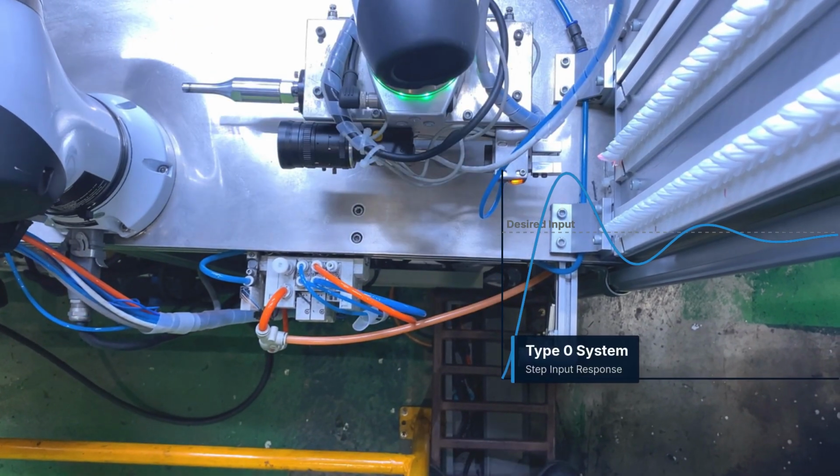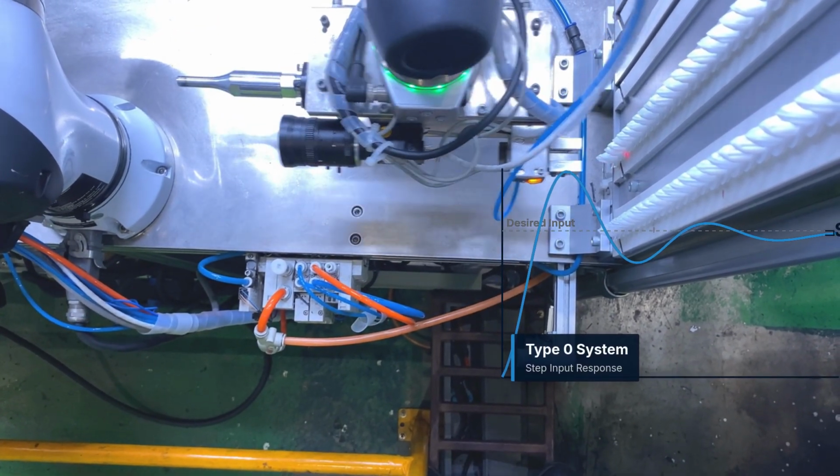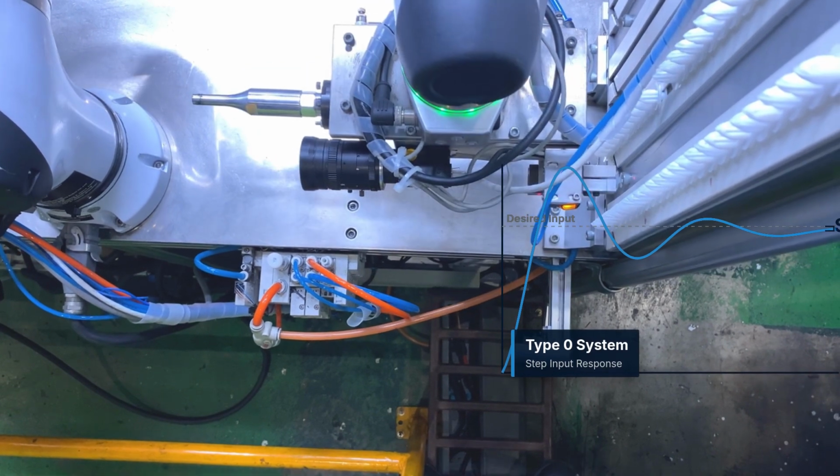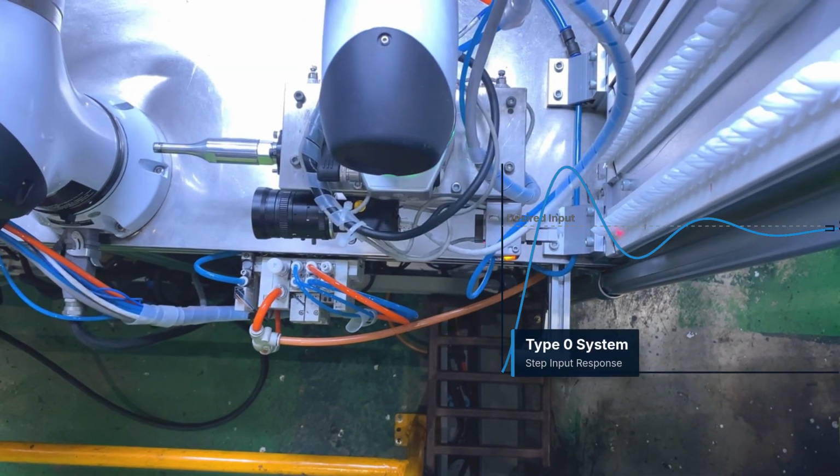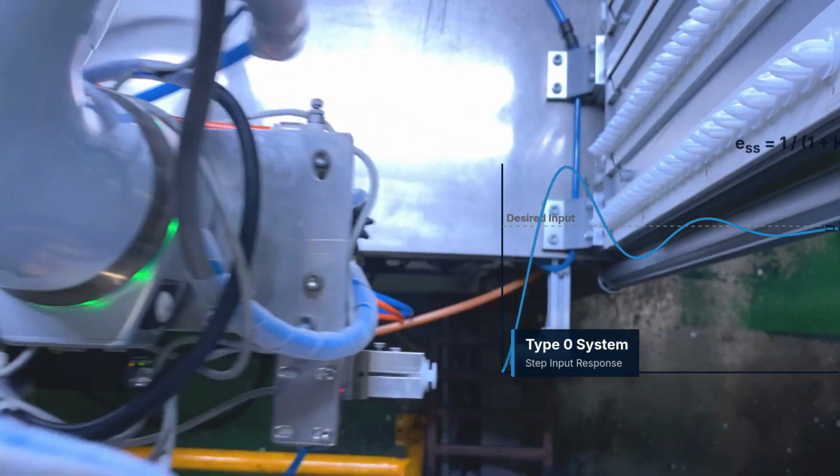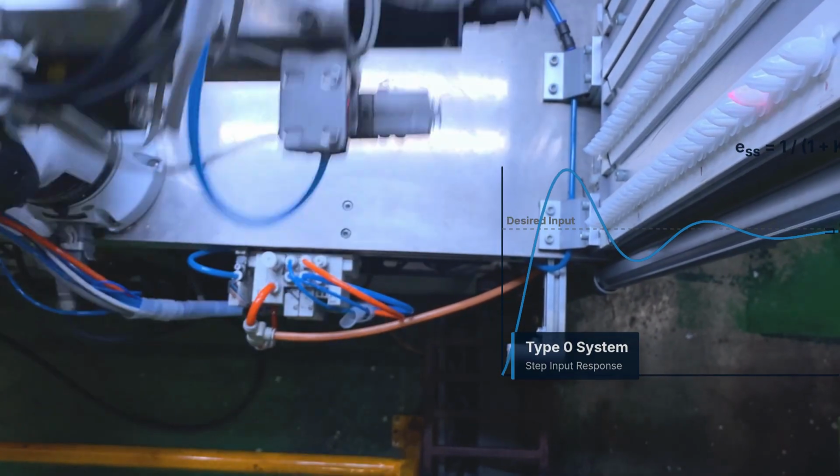For a Type 0 system with a step input, the error depends directly on the position error constant. A higher Kp means lower steady-state error, which is crucial for precision control applications.